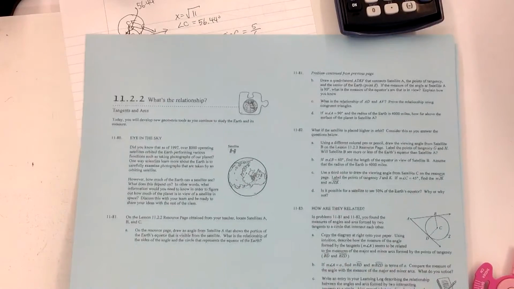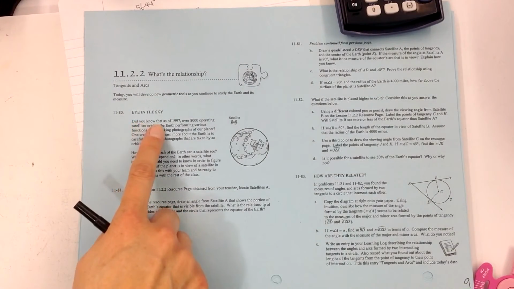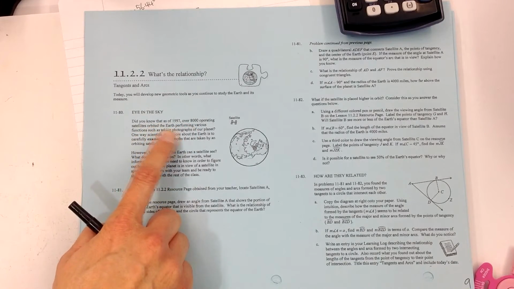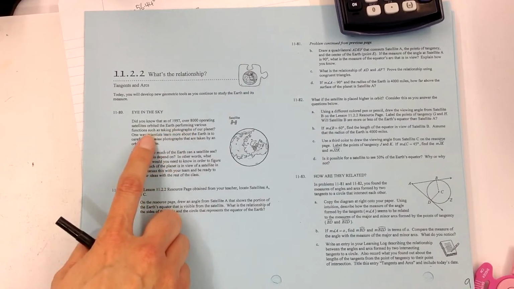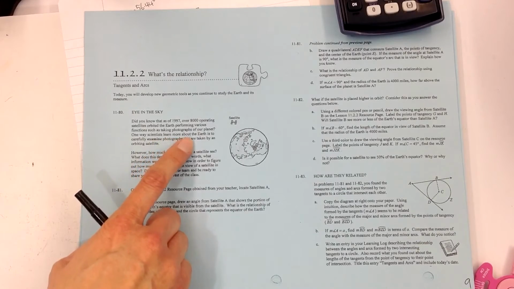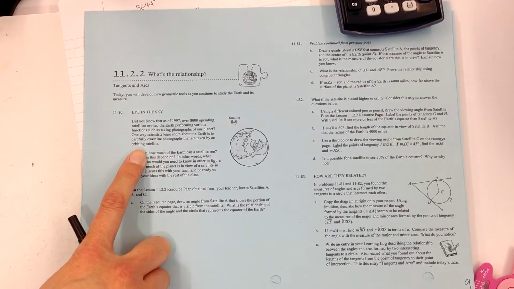number 80 here. Okay. So we're going to read it together, and this is the one you've got to pay special close attention to, okay? It's not an easy problem, and it's lengthy, and we're going to go into detail here. So, did you know that as of 1997, over 8,000 operating satellites orbited the Earth, performing various functions such as taking photographs of our planet? One way scientists learn more about the Earth is to carefully examine photographs that are taken by orbiting satellites. It's also a good way for us to spy on other nations.